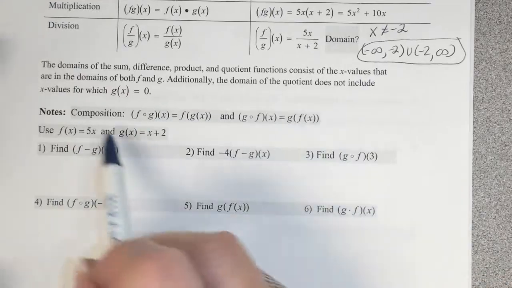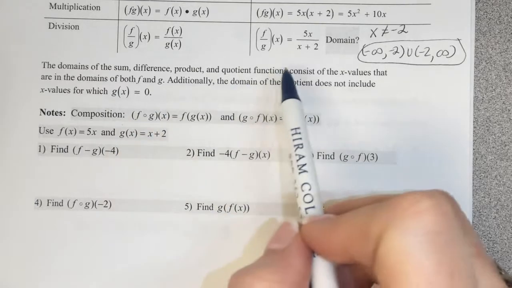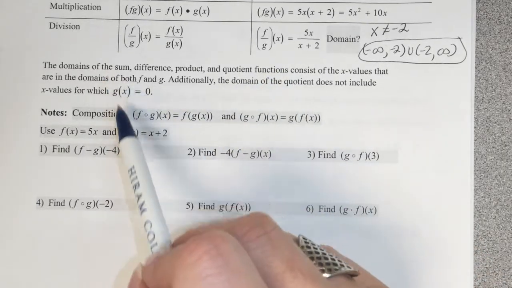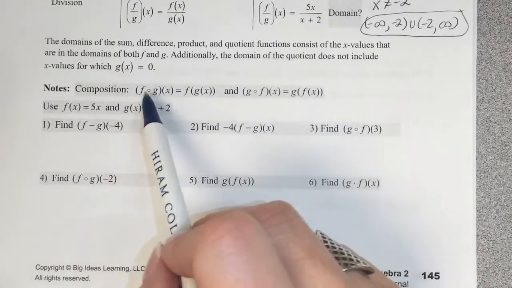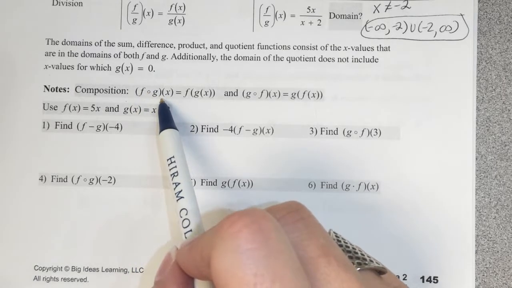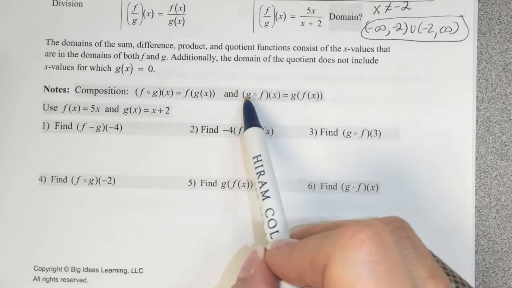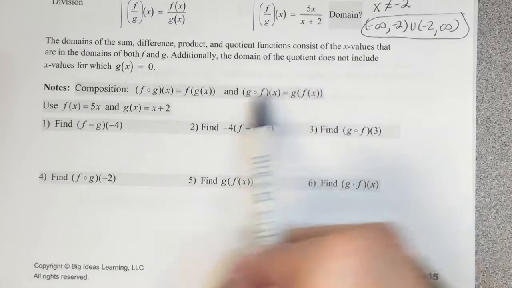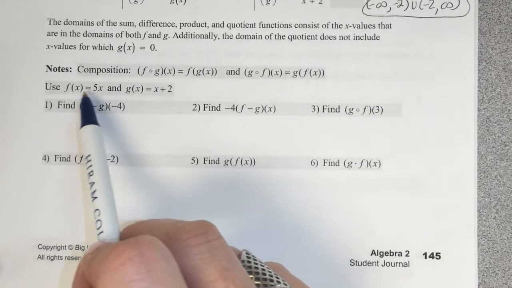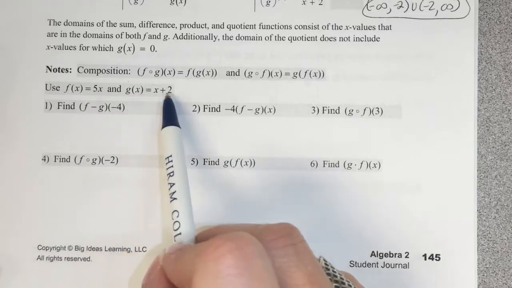All right, so now we're going to go back to this, and we're going to be talking about the compositions one more time. Remember how f open dot g means the same thing as f of g of x. This means the same thing as g of f of x. So here are our functions that were given. F of x equals 5x. G of x equals x plus 2.